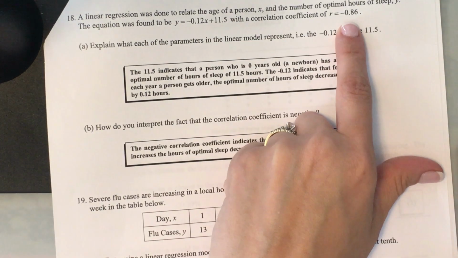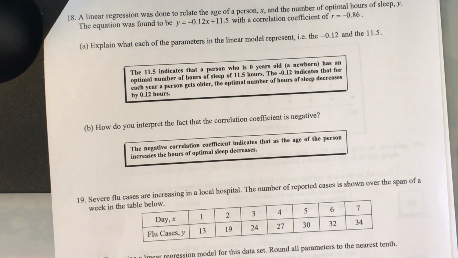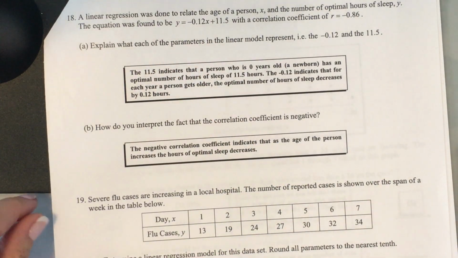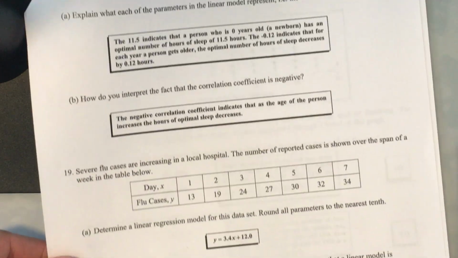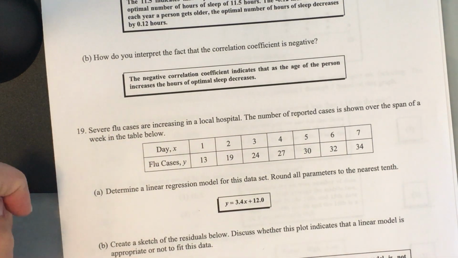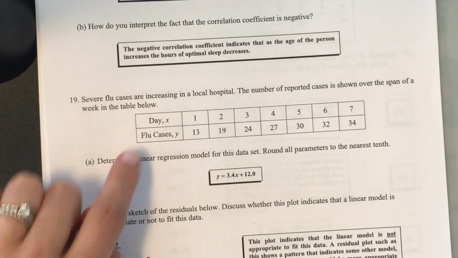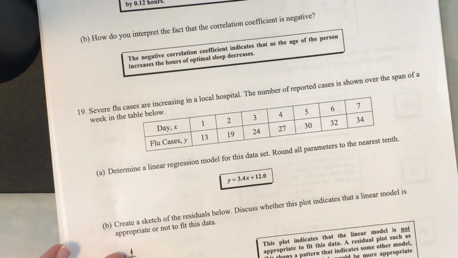And the negative right here tells us that it's going down. So the negative correlation coefficient indicates that it's going to be a decrease, as well as our negative for the slope. All right, so number 19, severe flu cases are increasing at a local hospital. The number of reported cases is shown over the span of a week. So we have our X and our Y.